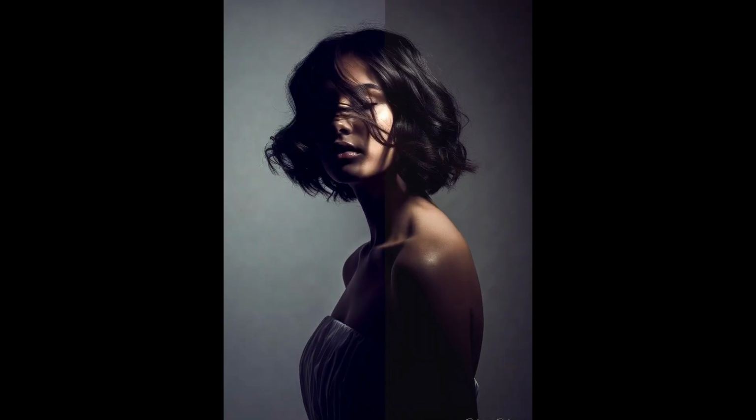That price is called noise. Noise appears as tiny random specks across your image. Instead of smooth tones, especially in dark areas, you begin to see roughness and texture. Modern cameras are much better than they used to be. An image taken at ISO 1600 today often looks cleaner than an image taken at ISO 400 15 years ago. But the principle hasn't changed.